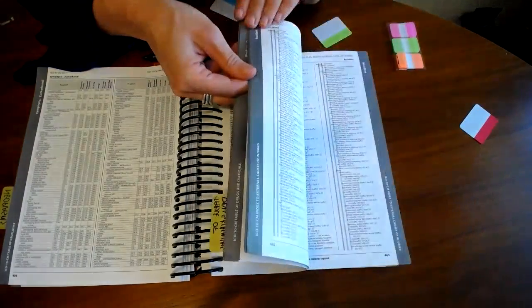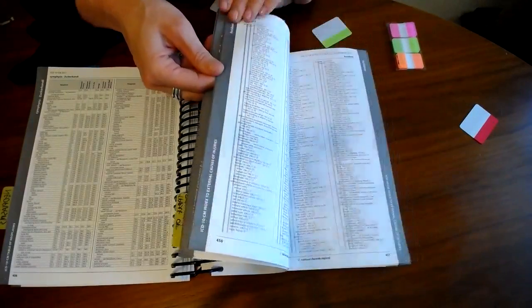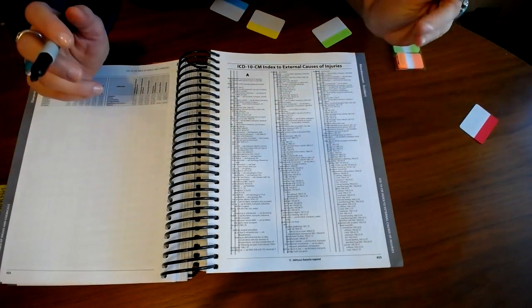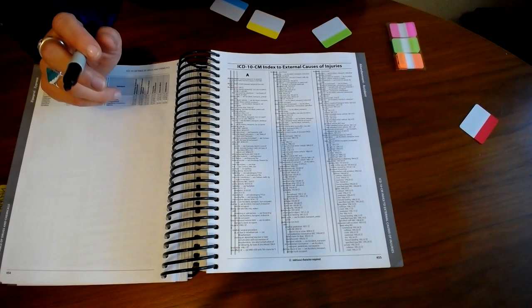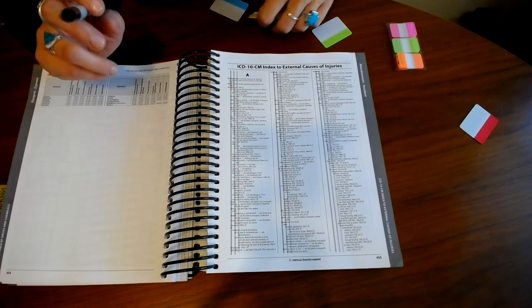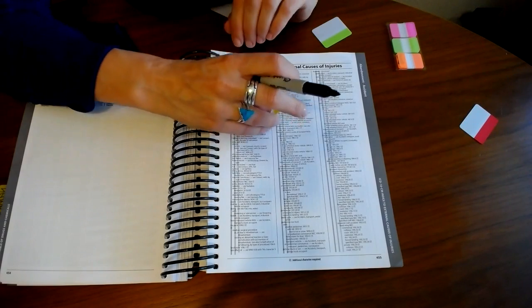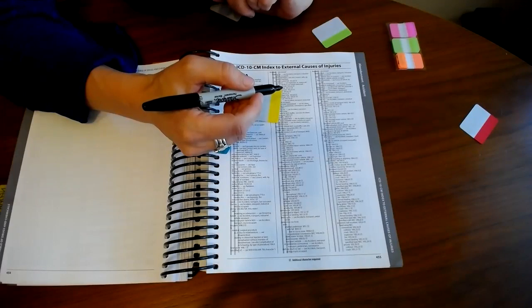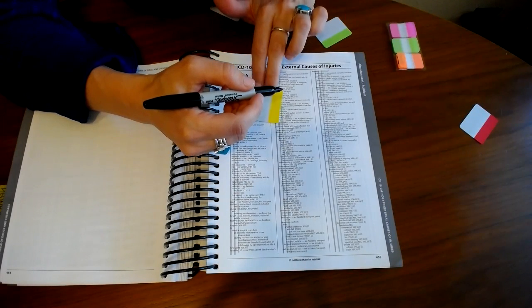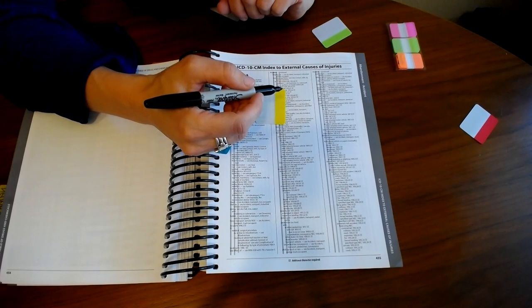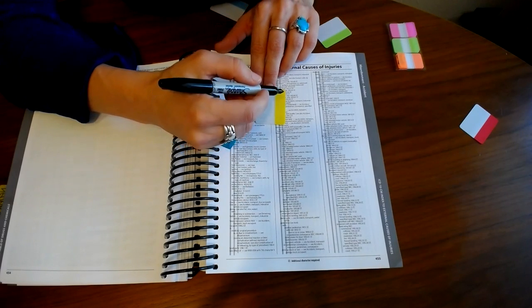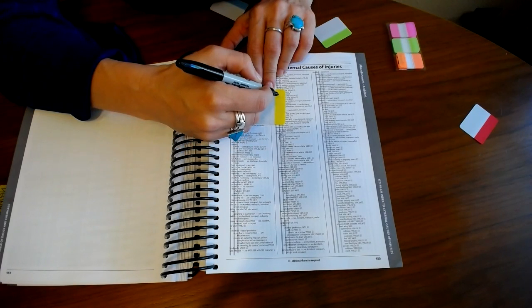Our next section, we're going to flip over to the Index to External Causes of Injuries. You either love this section or you hate it. I love it, but I know quite a few people that don't like it too much. It's just so interesting to me to see all the different ways people can injure themselves or get injured. It's absolutely incredible. Pretty much, if you can think of it, there's a code for it. If there's not, they've left plenty of room for expansion in future editions of ICD-10. So I'm sure it will join one of the future versions.